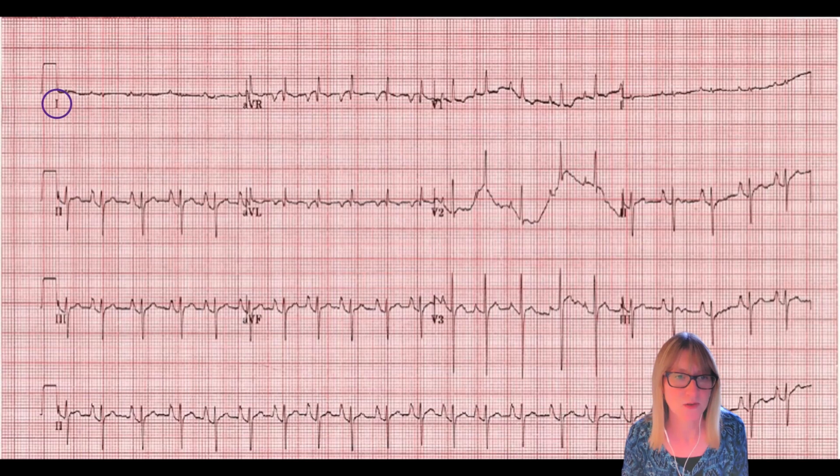I like to use the isoelectric method. So I'm looking first for my most isoelectric lead, the lead with the QRS complex where the positives and negatives are closest to 0 or cancel each other out the most. And so I'm picking lead 1 here as my most isoelectric lead.